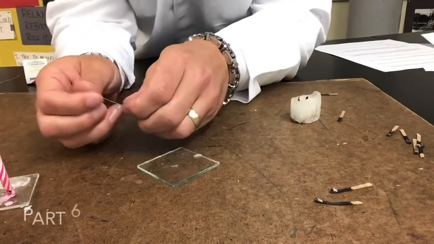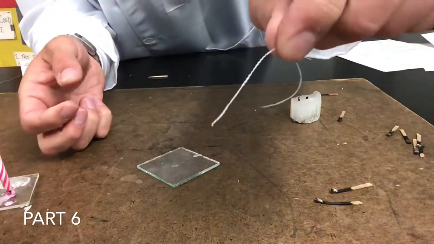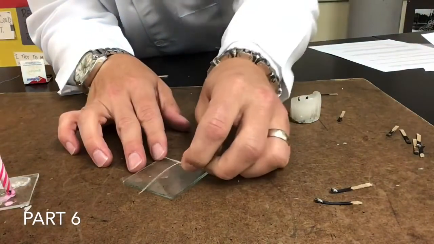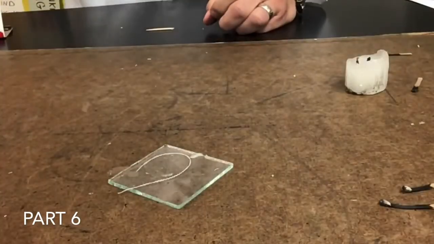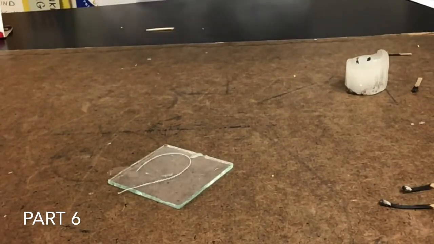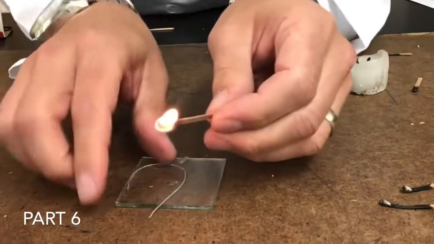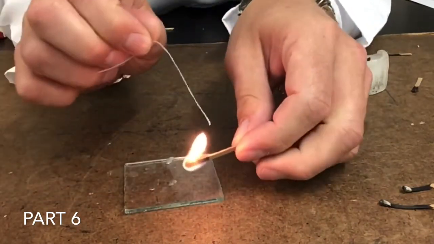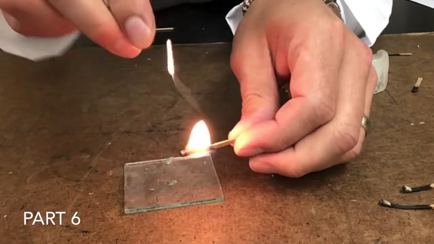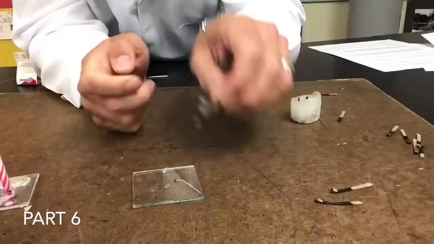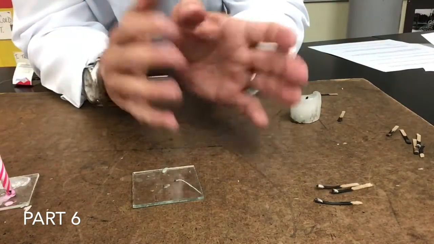Since we're testing out wicks, we tried the wooden toothpick. Now we have a nice thin piece of string here. And what I'm gonna do is I'm gonna put that string on this glass square. And we're gonna attempt to light that string and see how it compares to the wick that burns in a candle. So let me see if I can get this started. Wow, did you see that? It burned really fast. So that wick string there burns a lot quicker than a wick does in a candle.